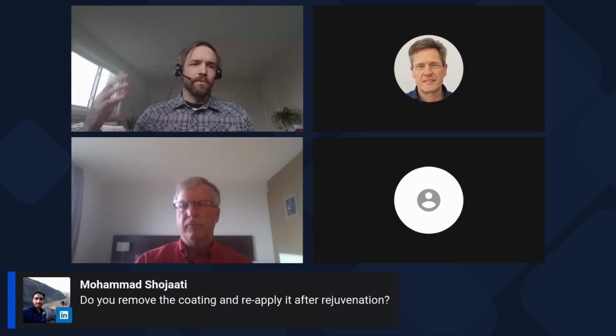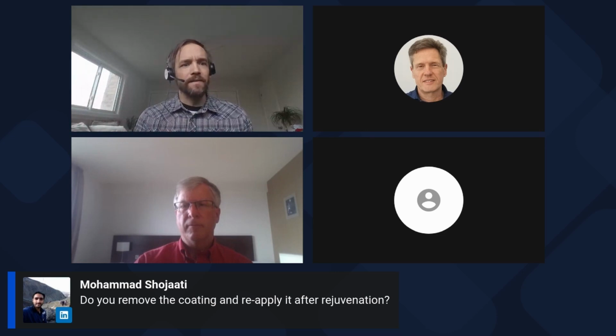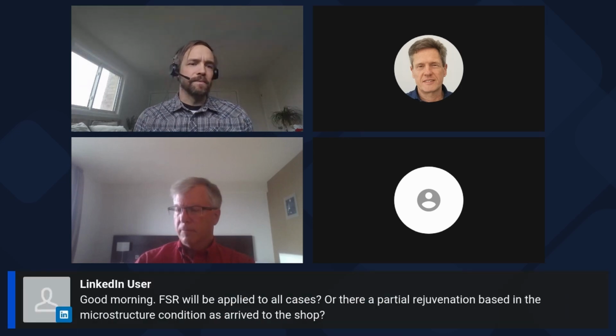Another question, do you remove the coating and reapply it after rejuvenation? That's a good question. So pretty much, I can say all coatings are not able to go through the rejuvenation cycle. The temperatures that we go to are to a point where coatings can become damaged by that. And so yes, removal and reapplication of coatings is key for rejuvenating components. And so that's both internal and external coatings that are applied to parts.